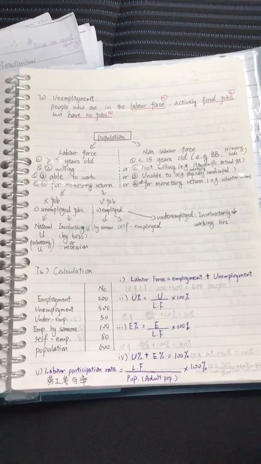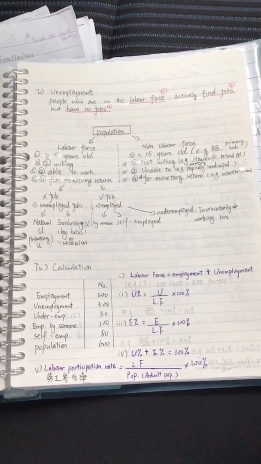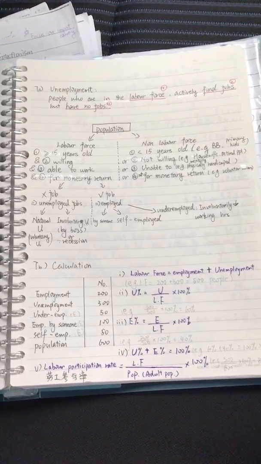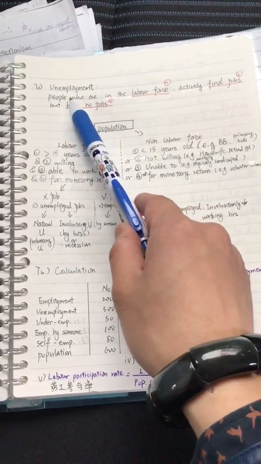So today we would like to talk about unemployment. Please make these notes in your own notebook and also send them to me after you finish drafting your own notes. First of all, we just have some recap on unemployment.